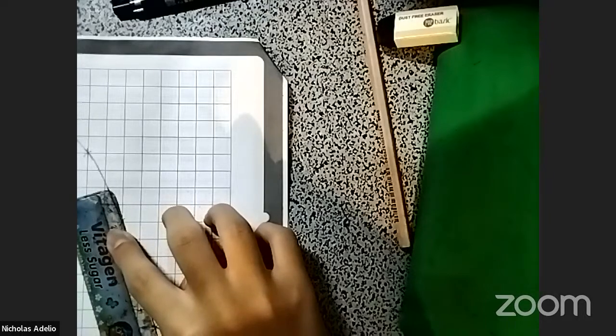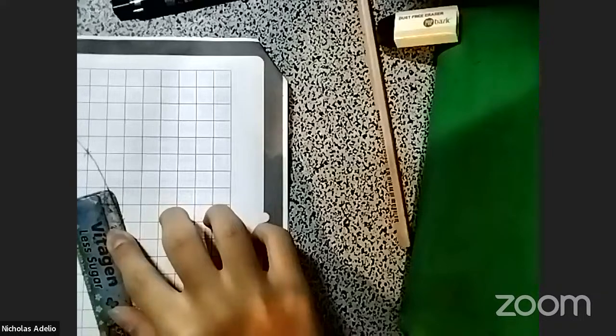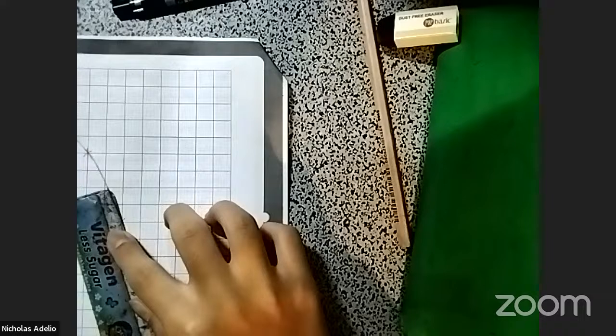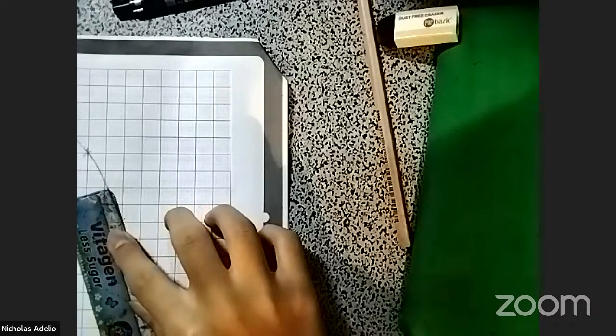60, but the x is now 3.9. And then this y is now negative 6, and the x is still 6.